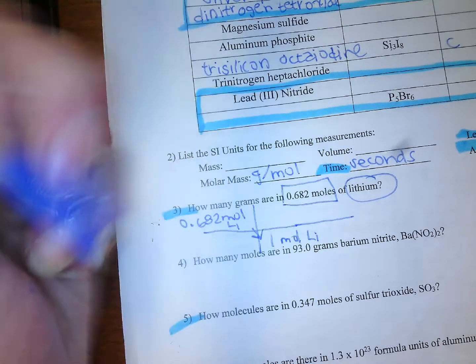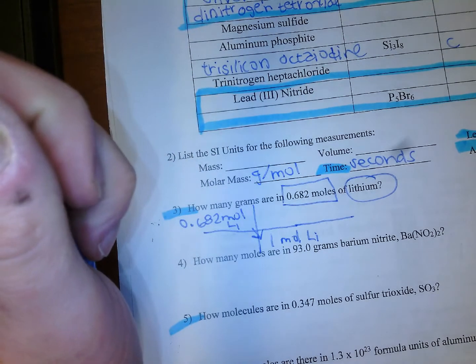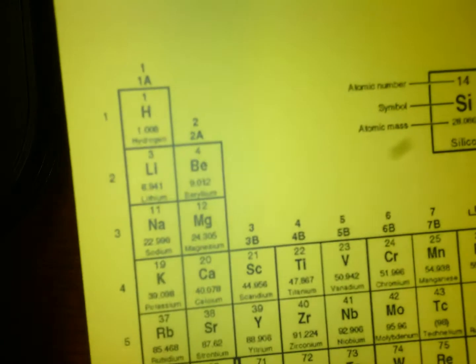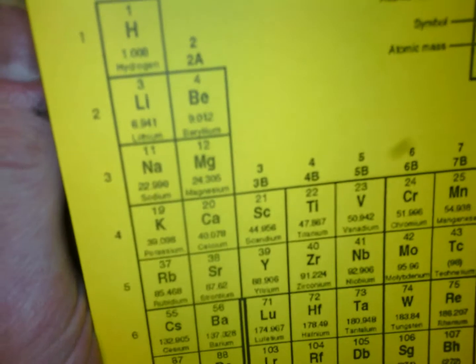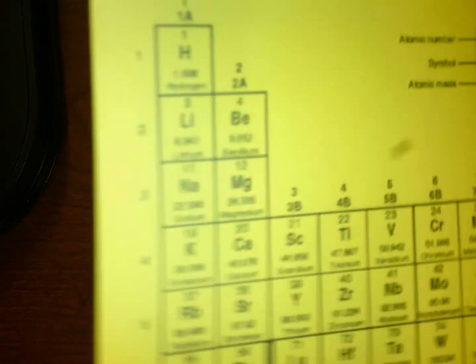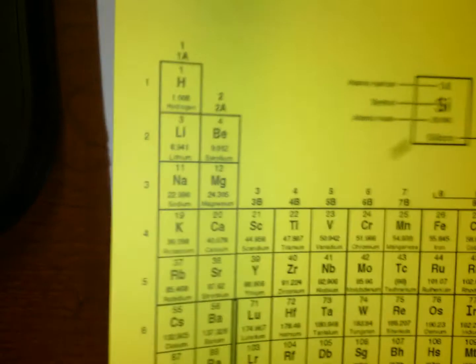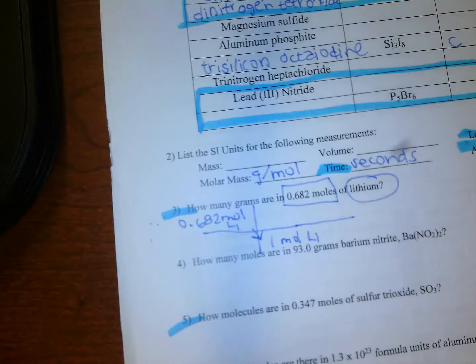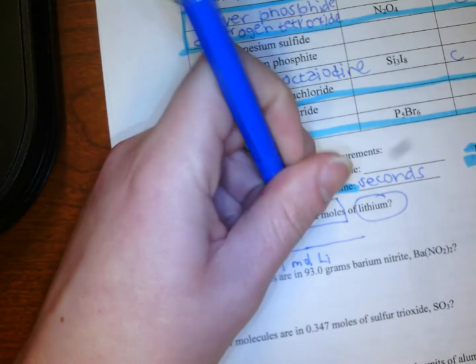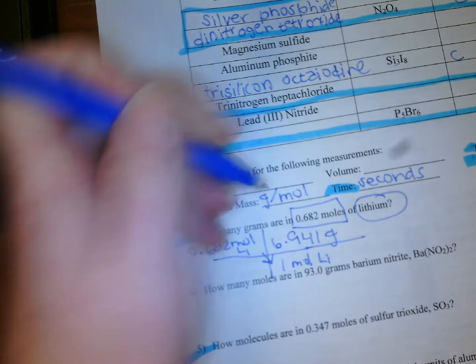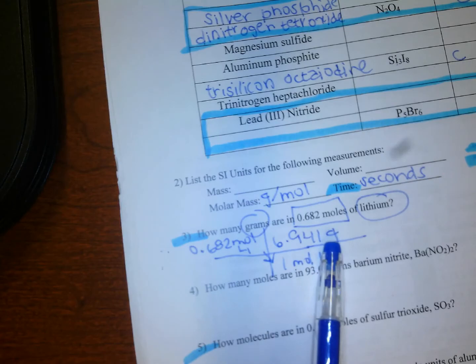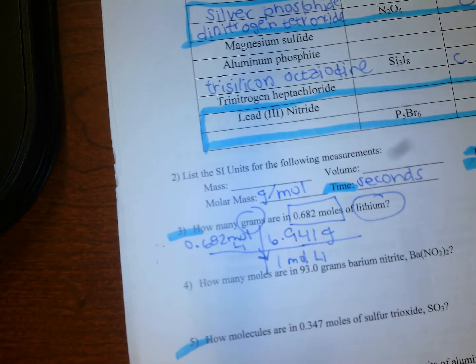So, in 1 mole of lithium, all I need to do is look at my periodic table. I only have 1 mole. There's 1 mole weighs 6.941 grams. Have I gotten to what I circled? Yes. So I am all done. Those are my steps.